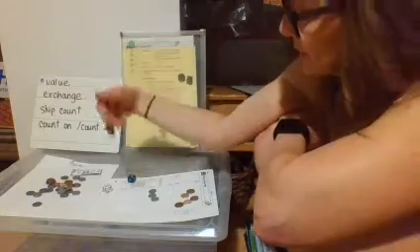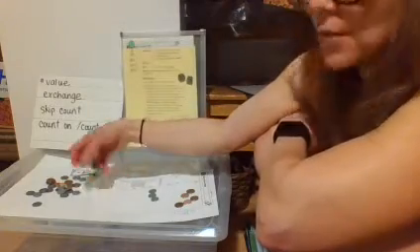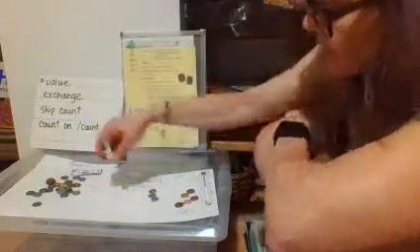Okay, and you continue and you play this game either with a partner or you can play it on your own until the first person gets to the $1 bill. And that is your $1 exchange game. Okay, it's very similar to the base 10 exchange game. Okay, so now we're going to transition to do some review with the coins.